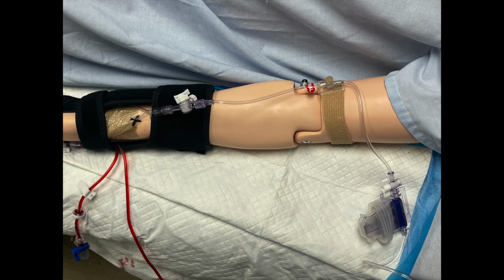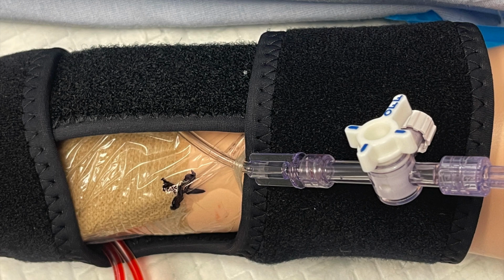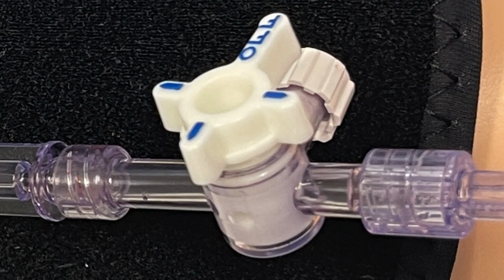Now let's look at an alternative arterial line access site with a different type of transducer set, wasting procedure, and a different flushing mechanism. Here you can see our access site in the radial artery. It is splinted with a black brace. Please ignore the two red tubes, as that helps the art line to function as realistically as possible. You will see that above the access site, again marked by the X, we see a three-way stopcock.